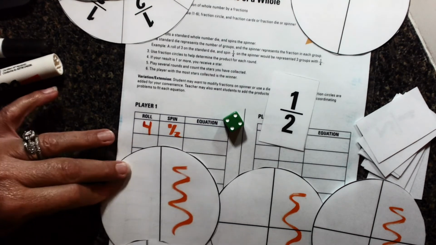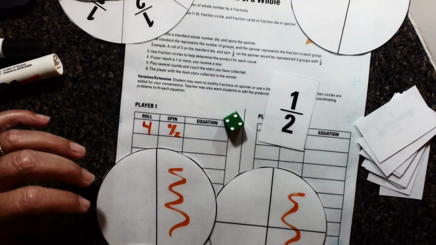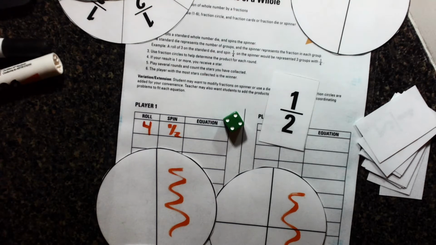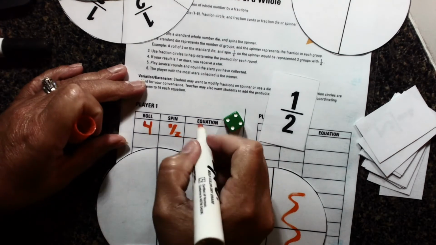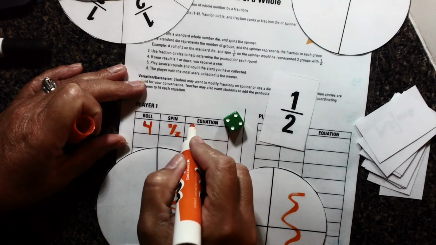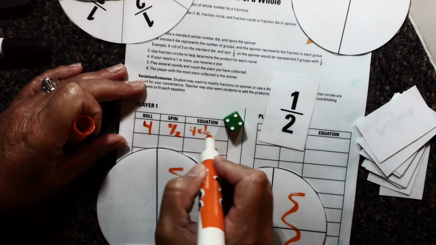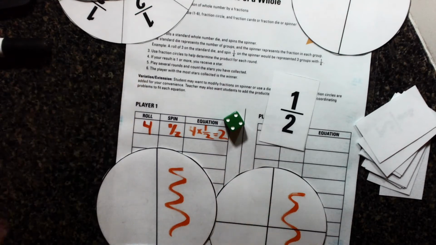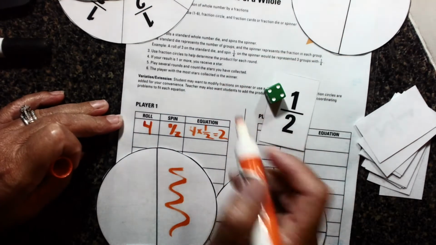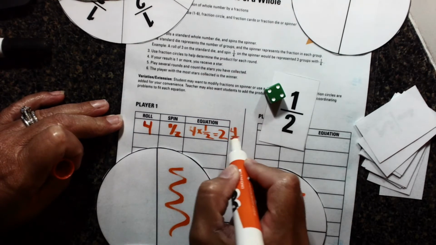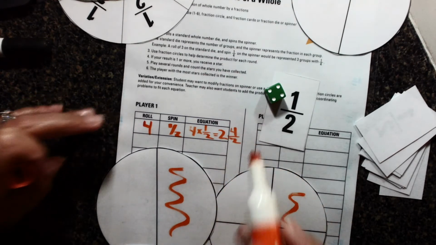Like this will make a whole, this would make a whole, so my answer would be 2. So for this one it says the equation is 4 times 1/2, and it would equal 2. And so my students could actually do that, or it would equal 4 over 2. And that would equal 2, and they could see how that would be that.